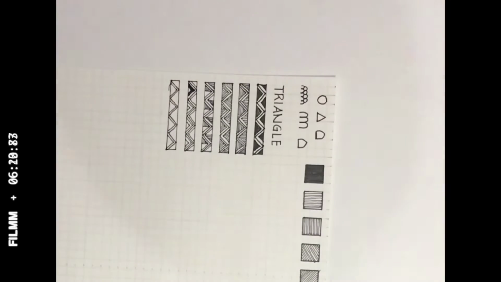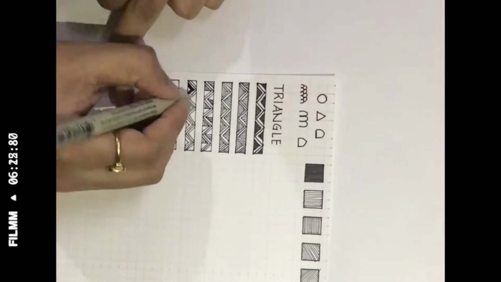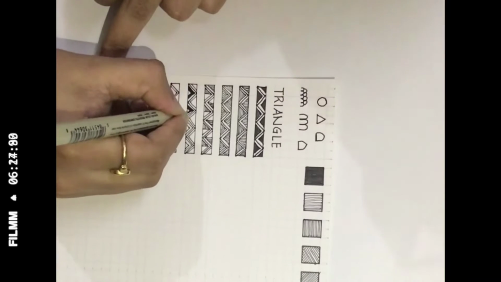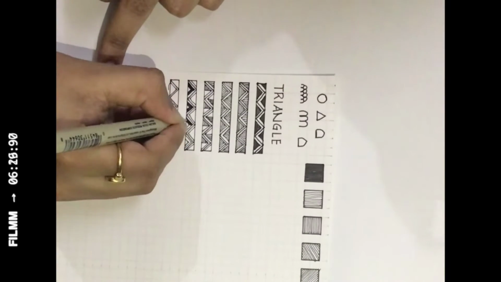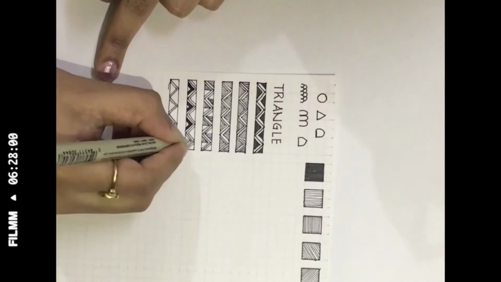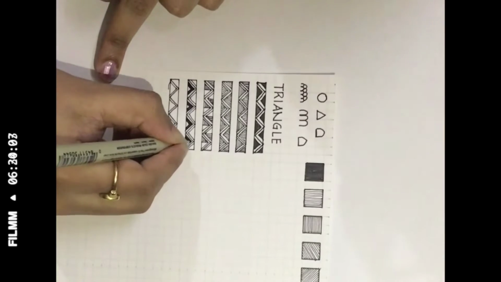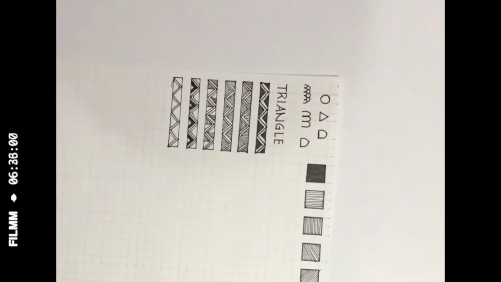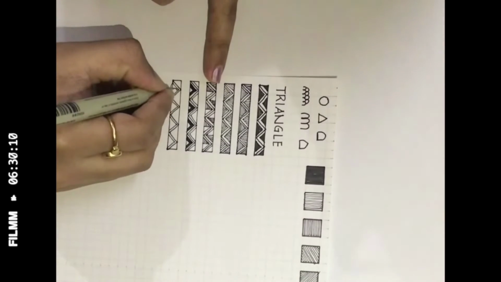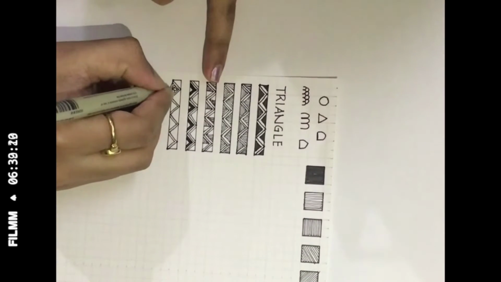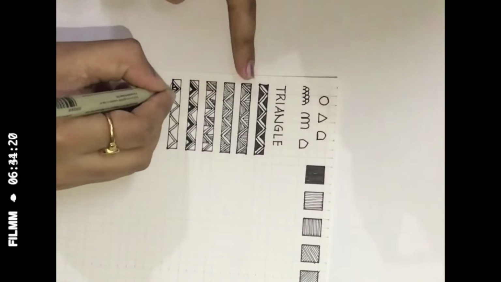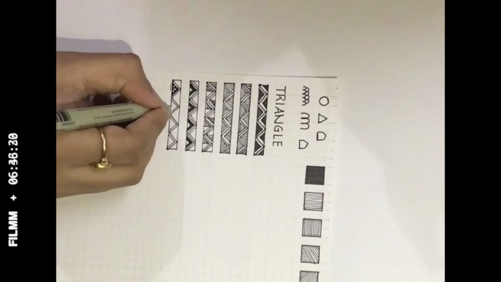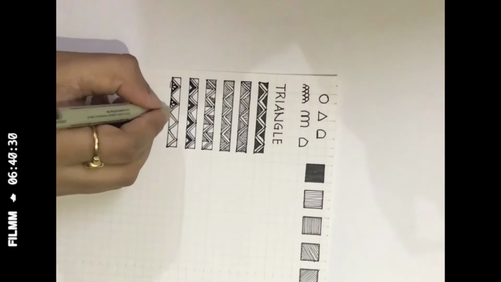In the fifth variation, I'm just going to fill a little bit, and in the sixth pattern, I'm going to add petals to it.